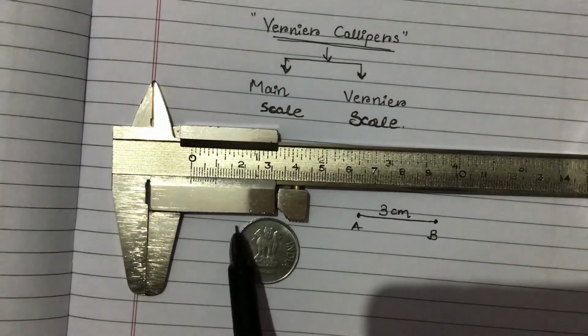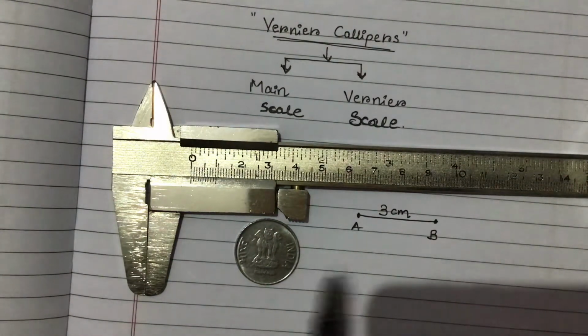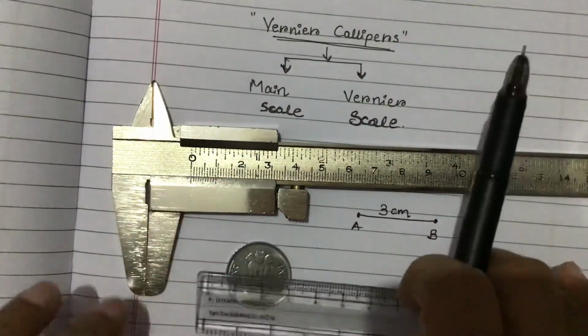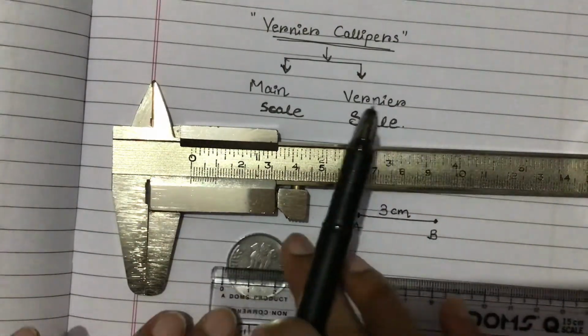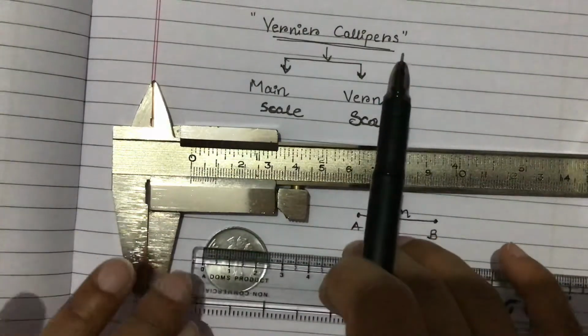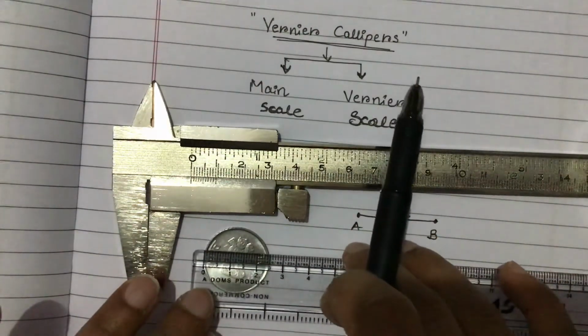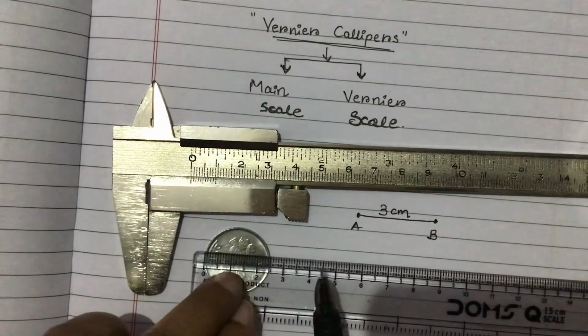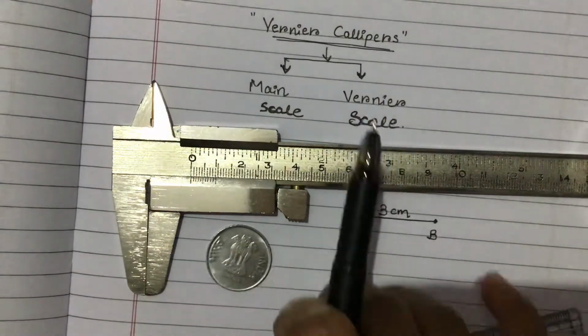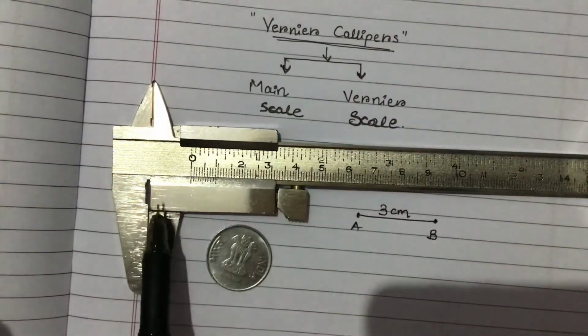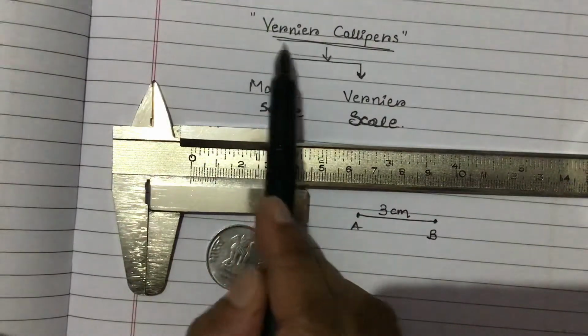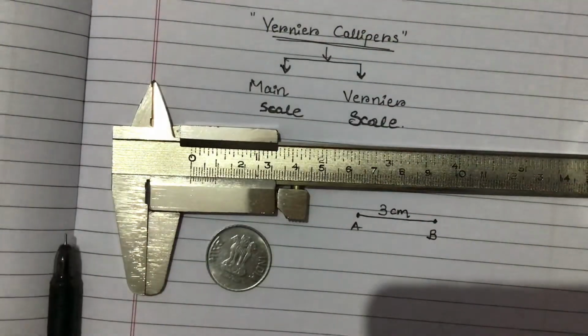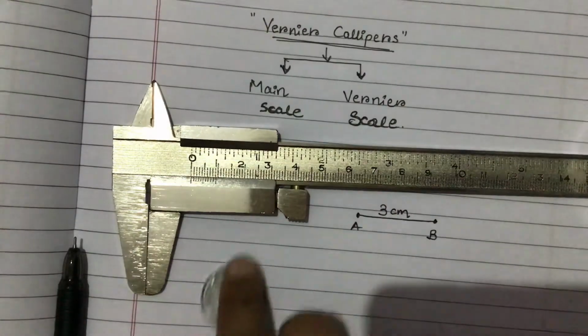It might be some fractional value. If I put a scale and try to measure the diameter, is it going to give me an accurate reading? You can see it appears to be between 2.4 and 2.5. It's not accurate. So to get the accurate diameter or accurate reading, we have this instrument which we call Vernier Callipers. Now let us understand its different parts and its use.